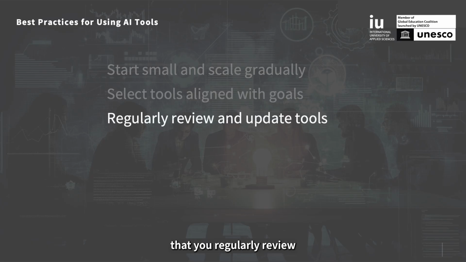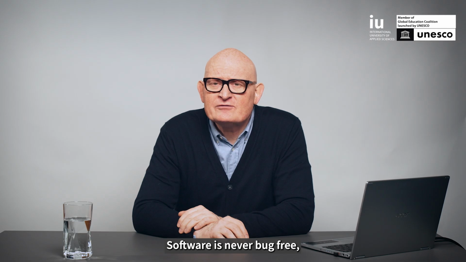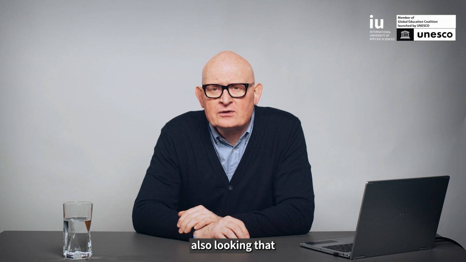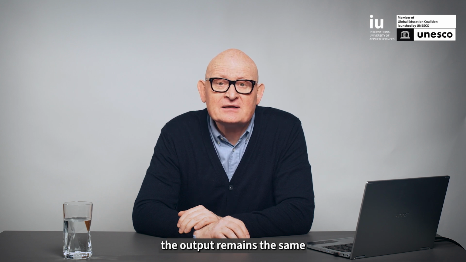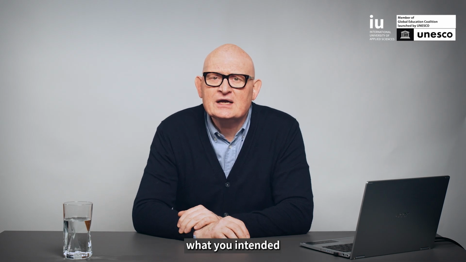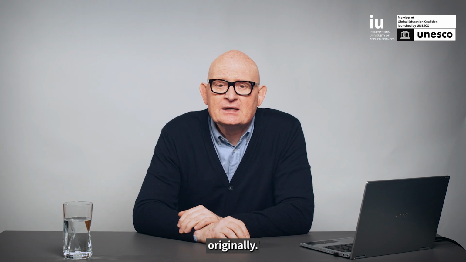It is important that you regularly review and update your tools, because tools make errors. Software is never bug-free, so it's very important that it's always reviewed and that you also check that the output remains the same, because otherwise you cannot reproduce what you originally intended.